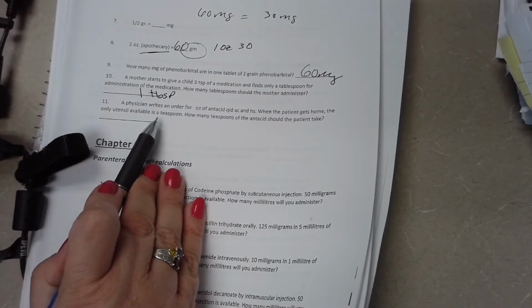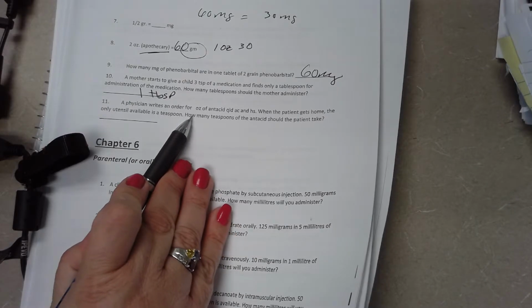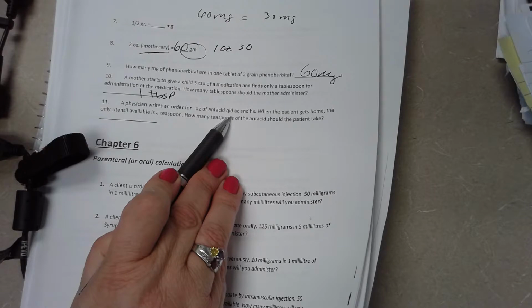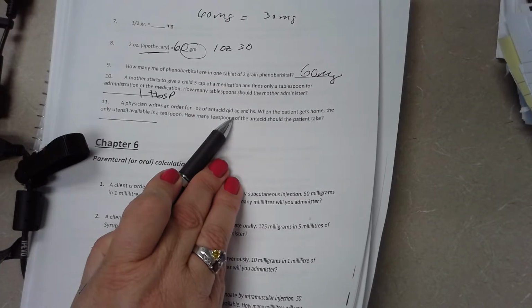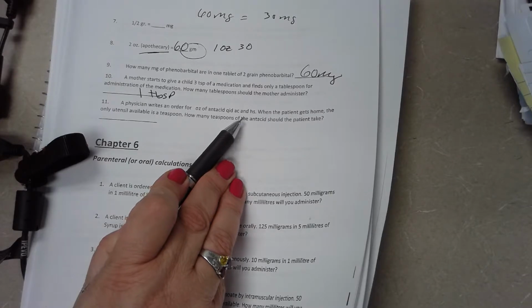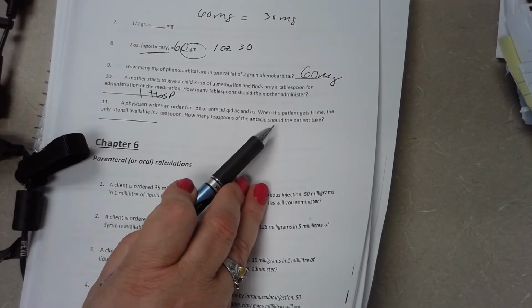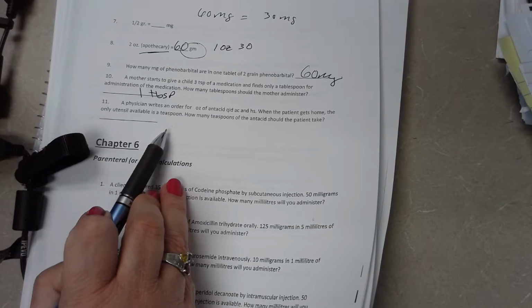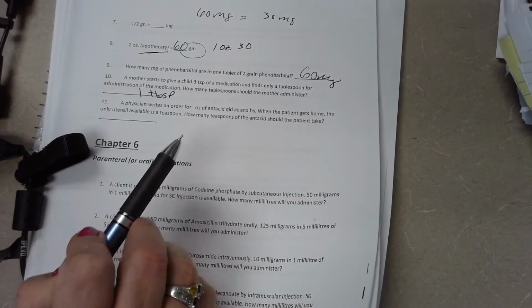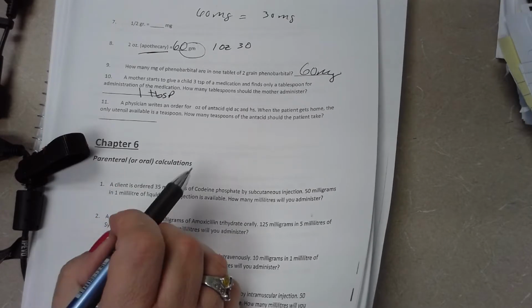And this one, physician writes an order for an ounce of an antacid QID. QID is 4 times a day. AC before meals. And HS at bedtime. So 4 times a day. So when the patient gets home, the only utensil available is a teaspoon. So how many teaspoons of the antacid should the patient take?